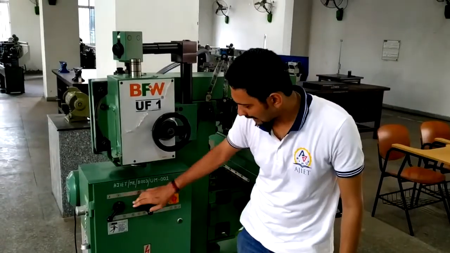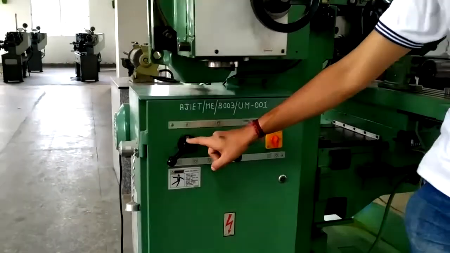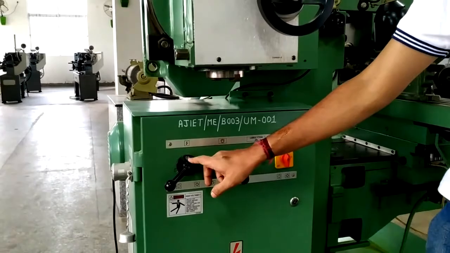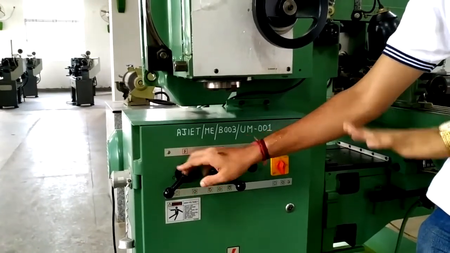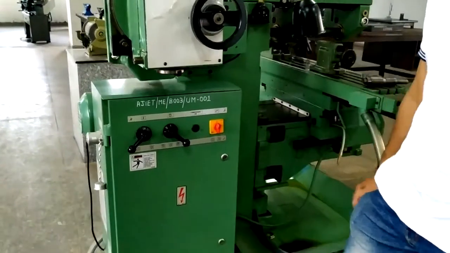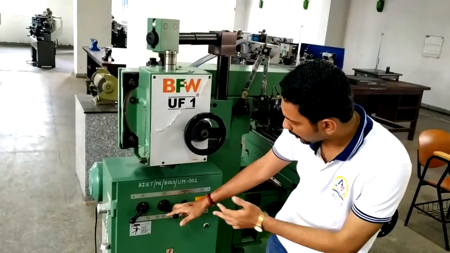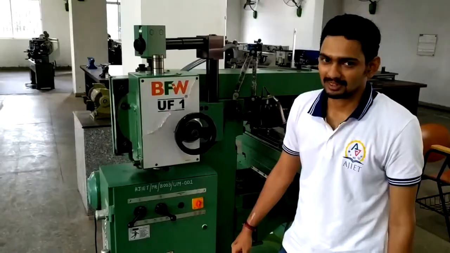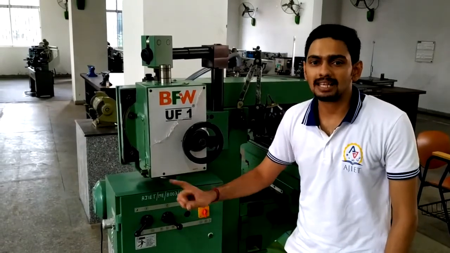Here you can observe two switches. One is the on-off switch, the second one shows numbers. The on-off switch is used to switch the machine on or off. The second switch is used for changing the spindle direction. Suppose you want to rotate the spindle in vertical direction, then you just switch to one. This switch is used to rotate in up milling as well as down milling.